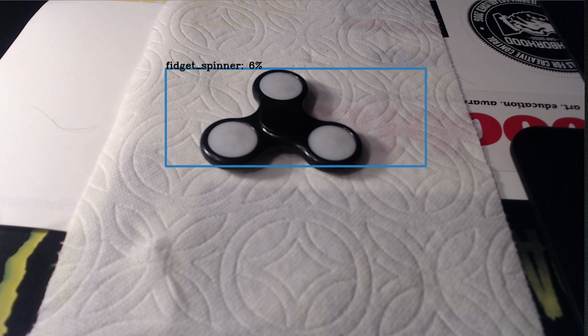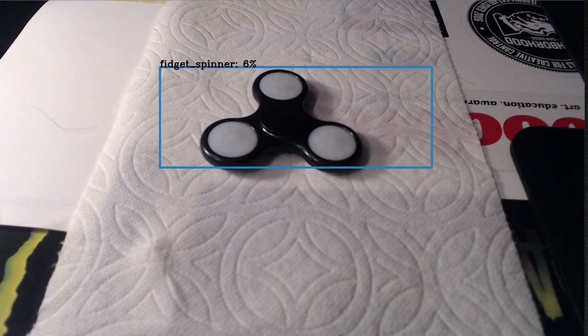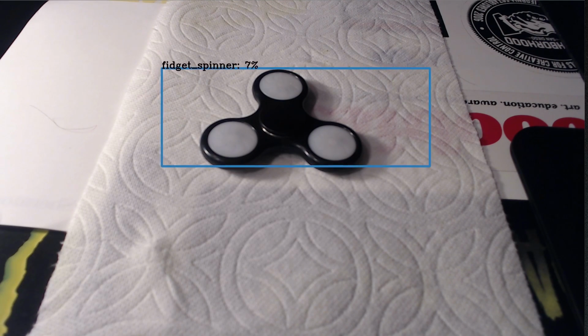And you can see here that I'm detecting the fidget spinner with 6% confidence, which isn't that great. So I would expect that you would need about 1,000 images in order to get decent confidence, but that's okay. So we're still going to walk through these examples and all the instructions, and if you follow them and collect enough images, you should be able to build a decent model. So with that said, let's jump into the code and see how we can start by collecting images from online.